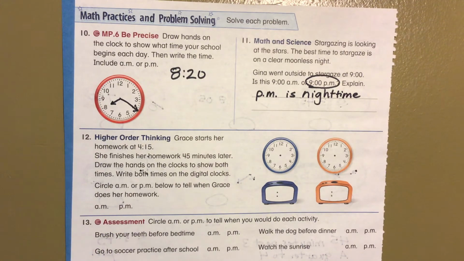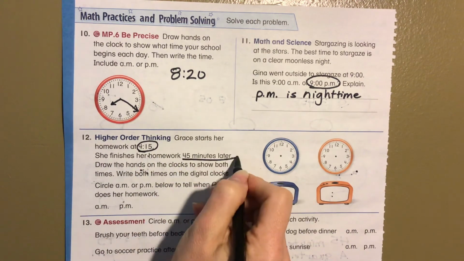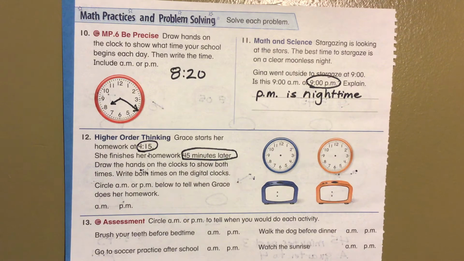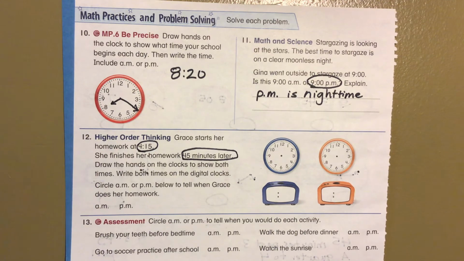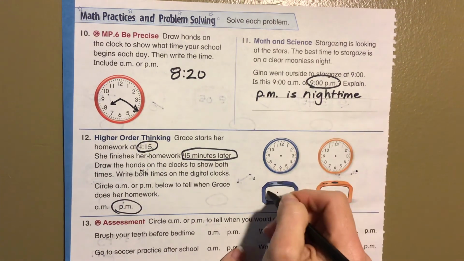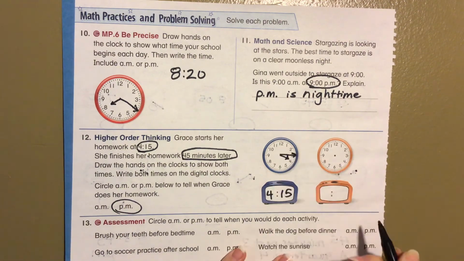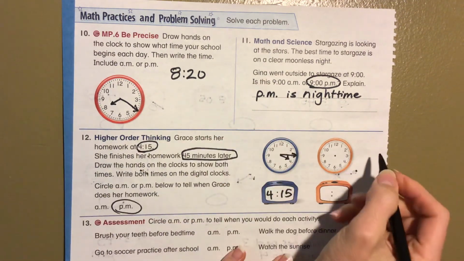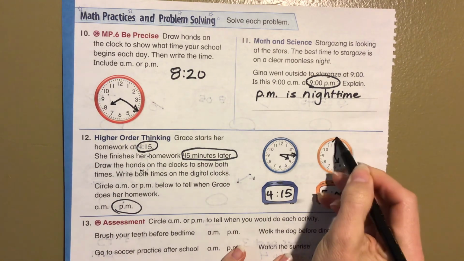All right, higher order thinking. Grace starts her homework at 4:15. She finishes her homework 45 minutes later. Draw hands on the clocks to show both times. Write both times on the digital clock. Circle AM or PM to tell when Grace does her homework. Well, if she starts her homework at 4:15, we know that's in the afternoon, so that's going to be PM. So let's do our 4:15 is when she starts. Okay, so 4:15. 4:15 plus 45 minutes later is going to put us right at 5 o'clock. So our clock is going to look like that at 5.